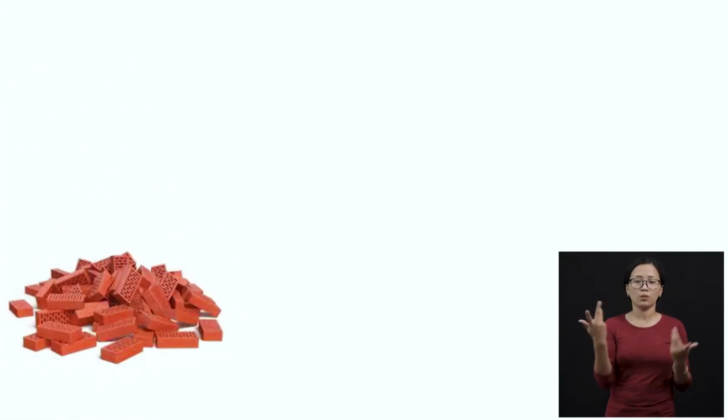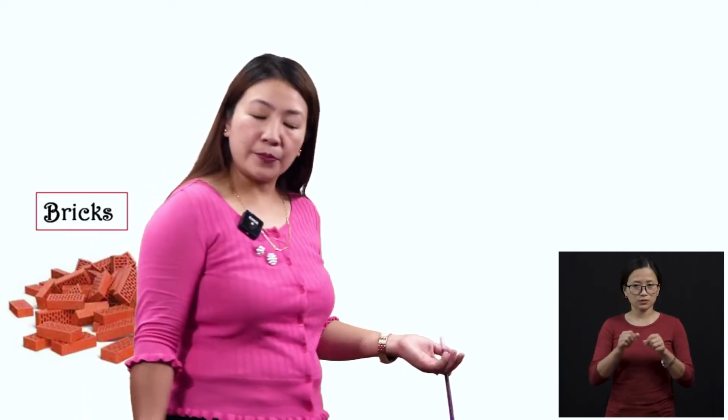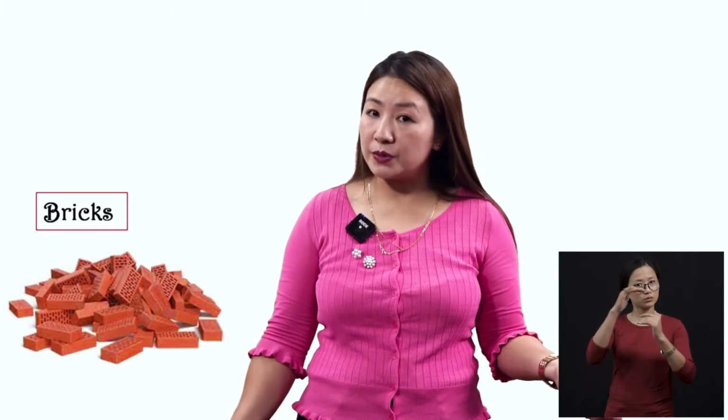In this picture, what do you see? Students, what do you see? Yes, these are bricks. It is a pile of bricks. What do you do with bricks? Students, if I ask you, what do you do with bricks? Yes, you build a house, right?